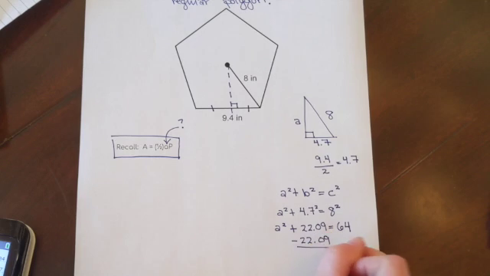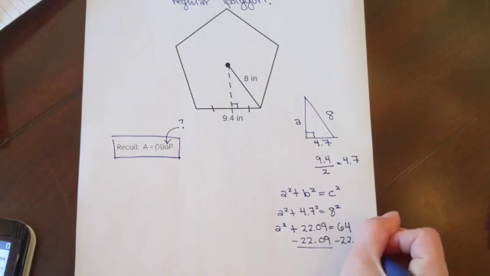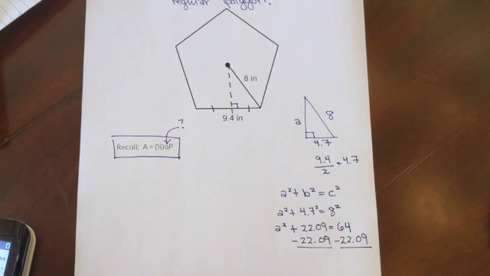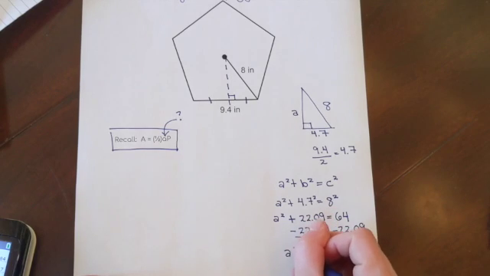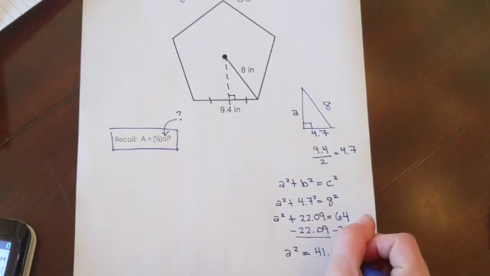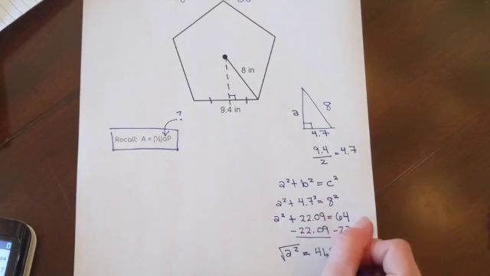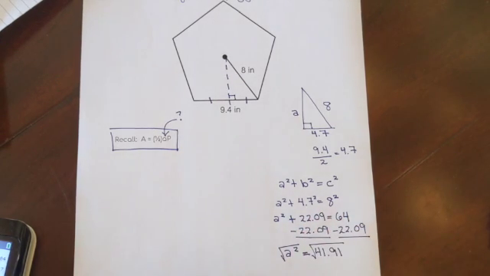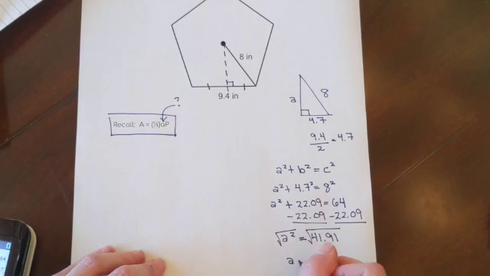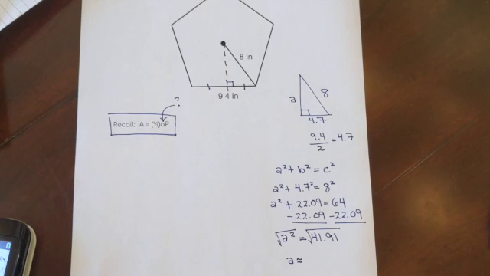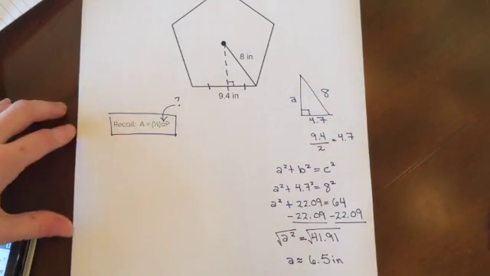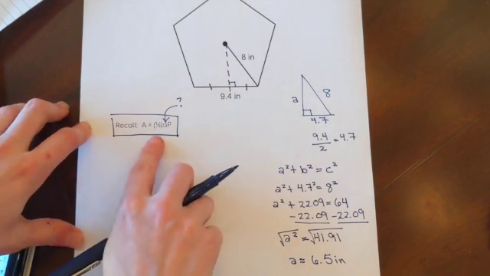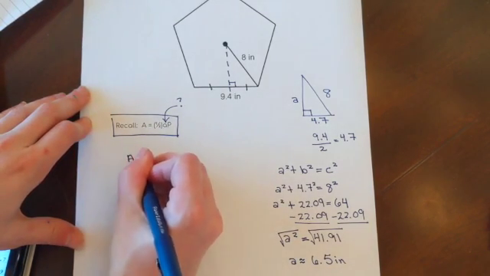So I want to get a by itself, so I'm going to subtract 22.09 on both sides. So now I have a squared is going to equal 41.91, and we're going to take the square root of that because I want to get a by itself. So now a is going to roughly equal, if I round to the nearest tenth, 6.5 inches. Right, so that just gives me my apothem, which I can now plug into my general formula.